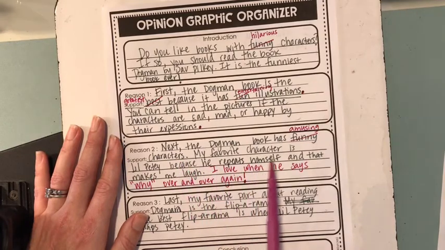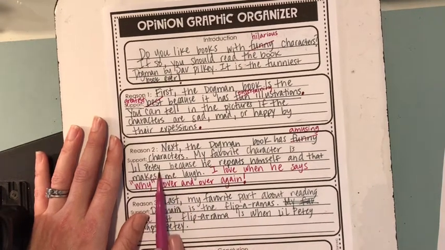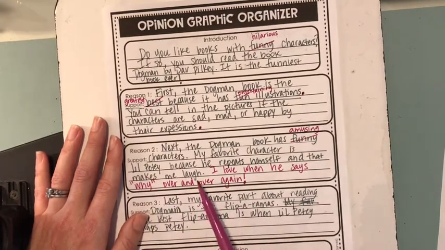Next, the Dogman book has amusing characters. My favorite character is Lil Petey, and that's spelled correctly, right, Liam? Lil Petey? Yep, that's spelled correctly. Good, because he repeats himself, and that makes me laugh. I love when he says why over and over again.